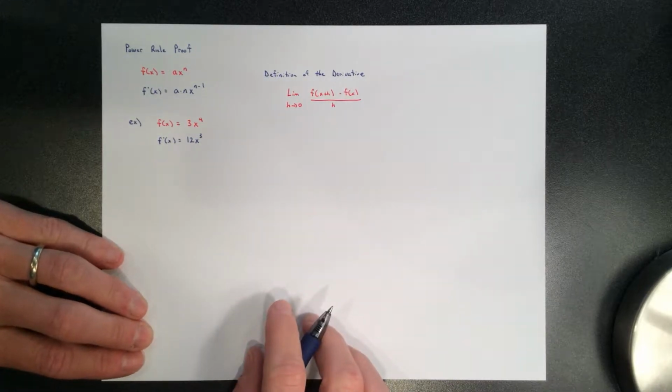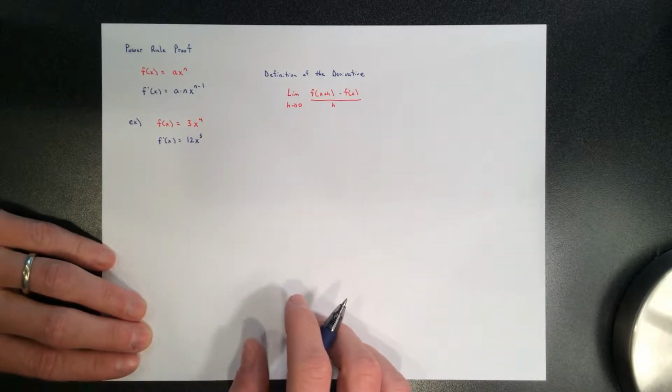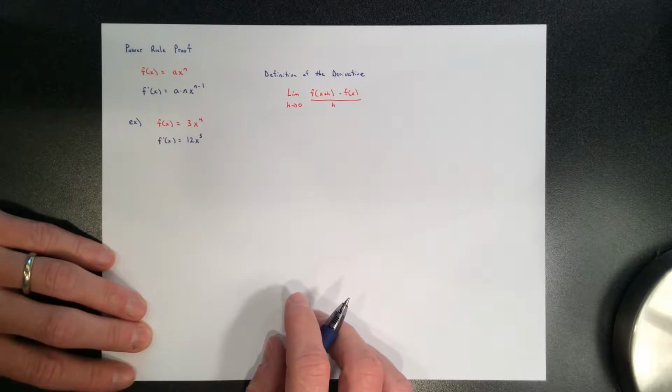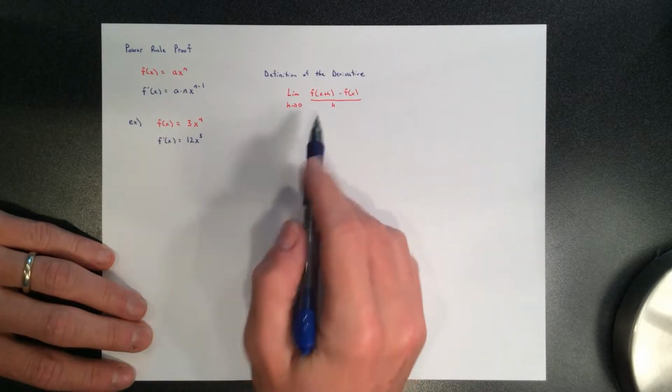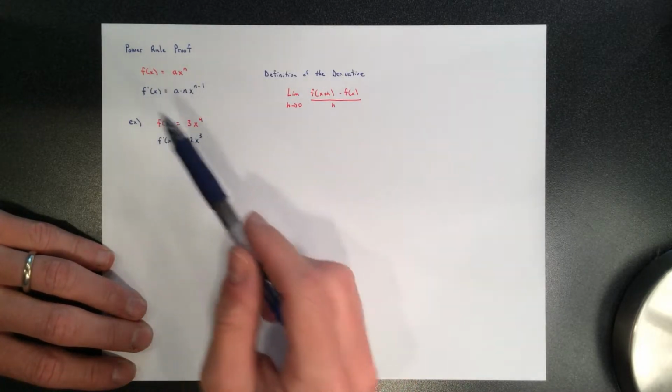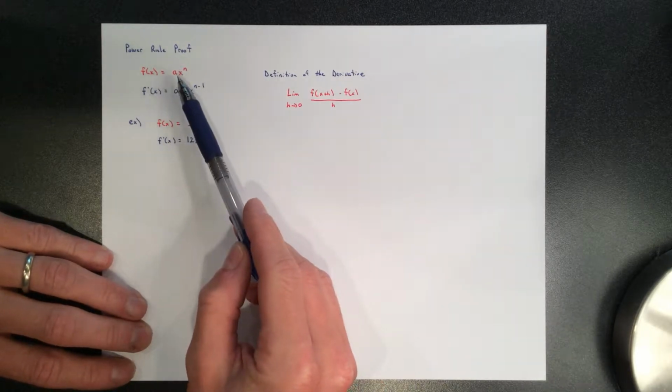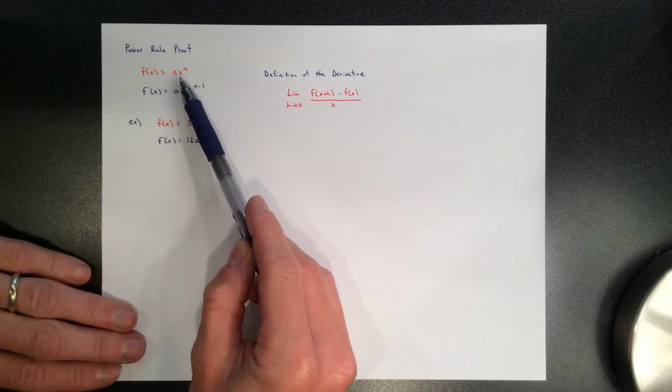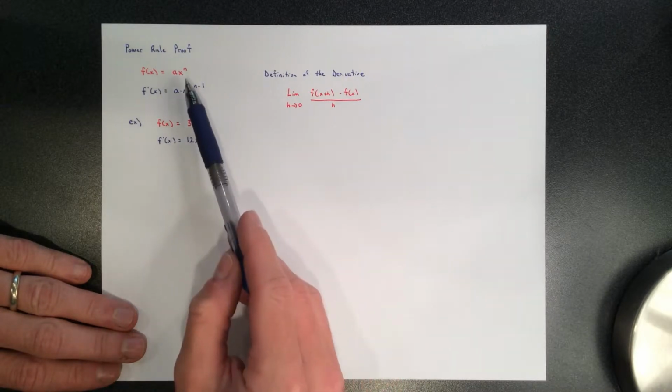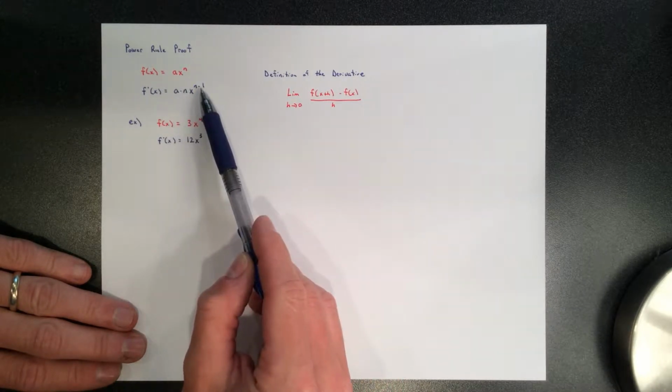All right, let's do a little power rule proof. This video is going to take you through a proof of our power rule using the definition of the derivative. Remember, our power rule is: if we have some function a x to the n, how do we take the derivative? Well, we bring down the power and decrease the power by 1.